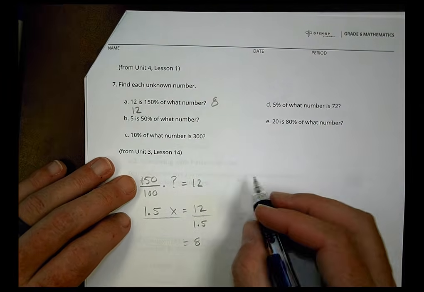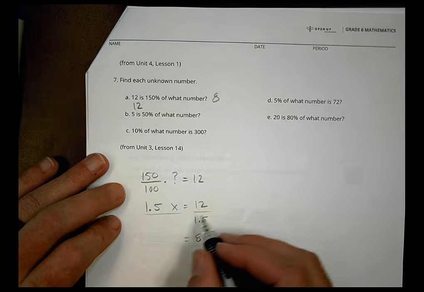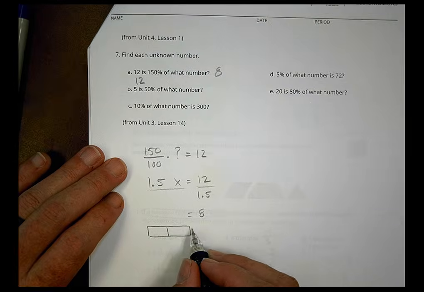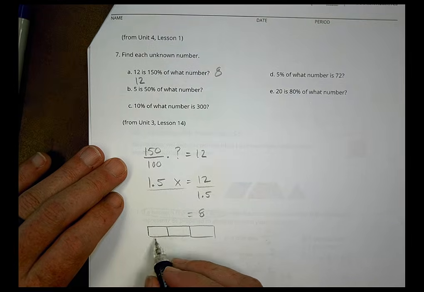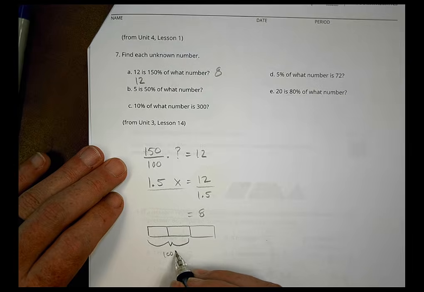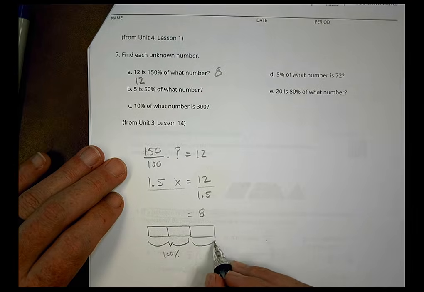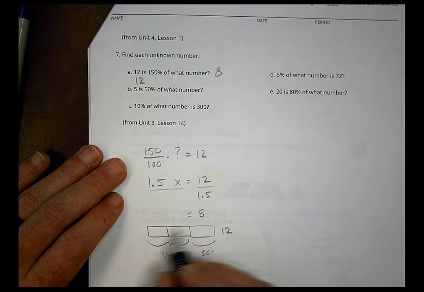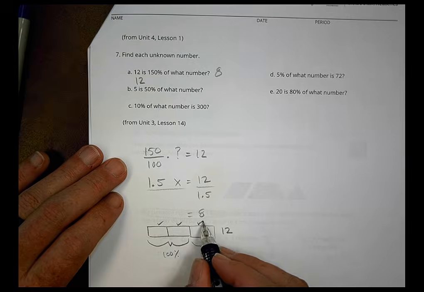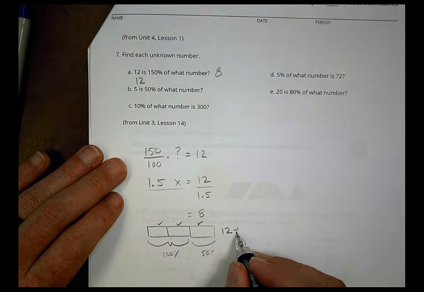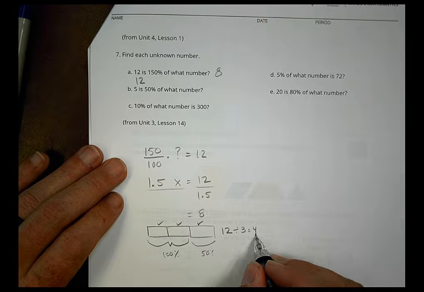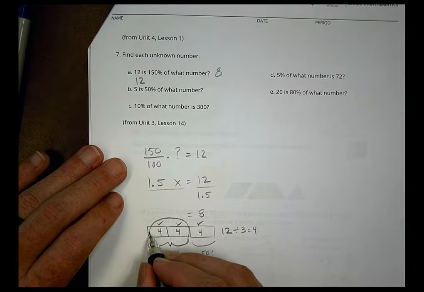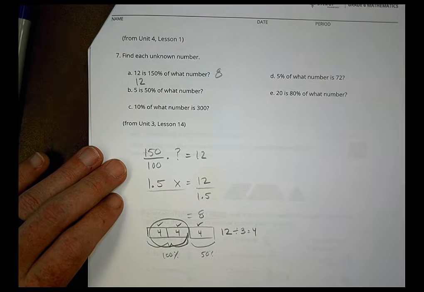Another way of thinking about that is to draw a picture. I have 100%, which is a 50 and a 50, and this is going to be 50%, 150%, and I know the whole thing is 12. It's broken up into 3 sections. So 12 divided by 3 is equal to 4, which tells me that each section has a value of 4. So 100% is going to be 4 plus 4, which is 8.